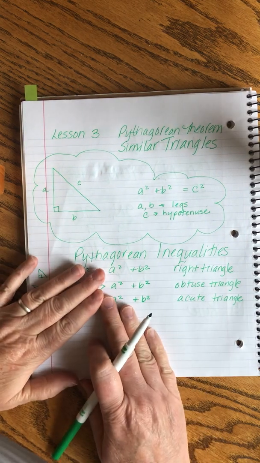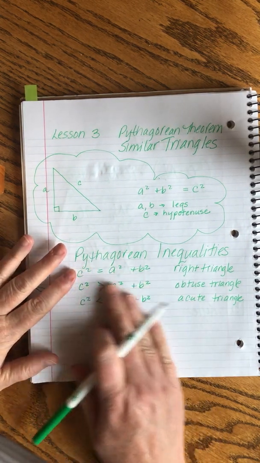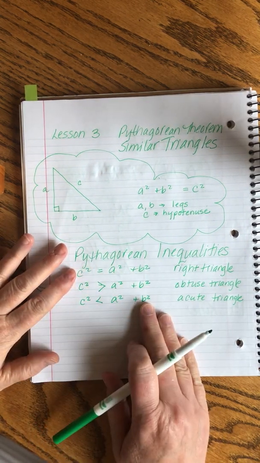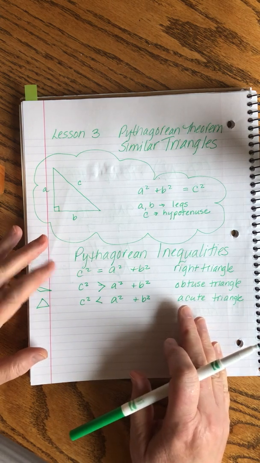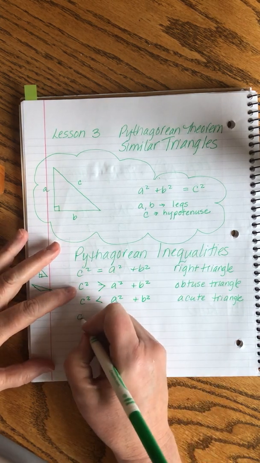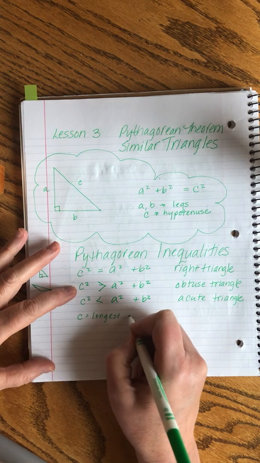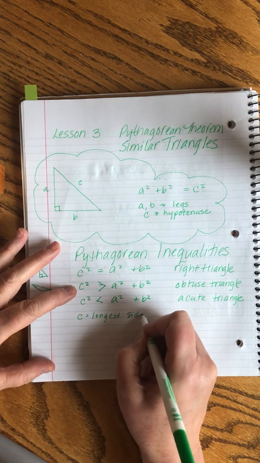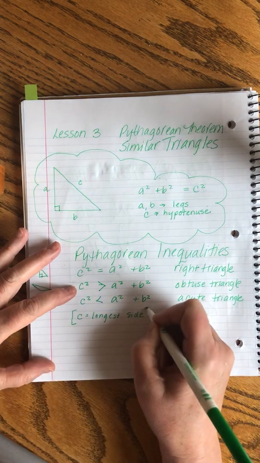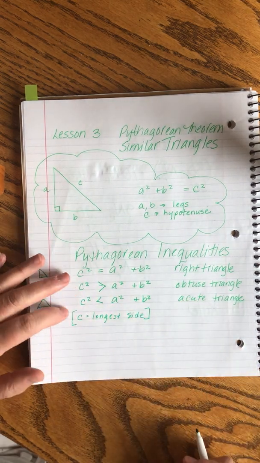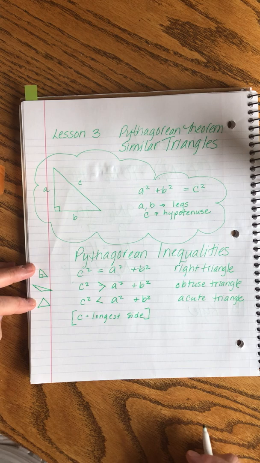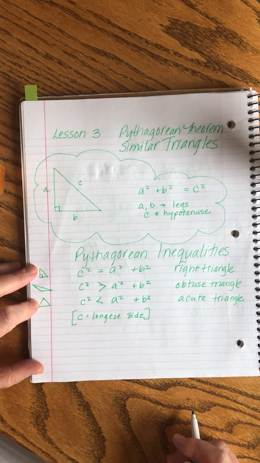So these are helpful because we can just examine the 3 sides of a triangle, and in this case, we let C equal the longest side. And we can test just by looking at the lengths of the sides, and we can find out what kind of a triangle we have.